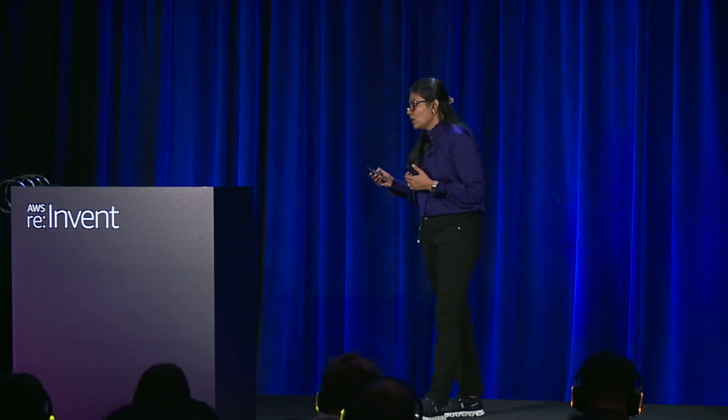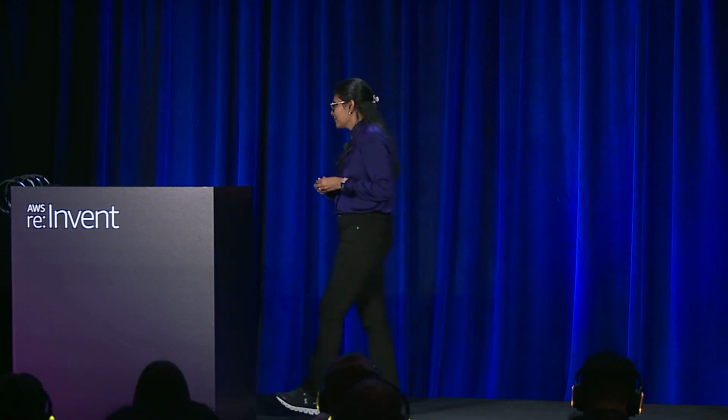Now, what we saw so far is how customers are building generative AI applications using serverless. Now, we are going to hear directly from Martin on how they are using serverless for their generative AI journey.